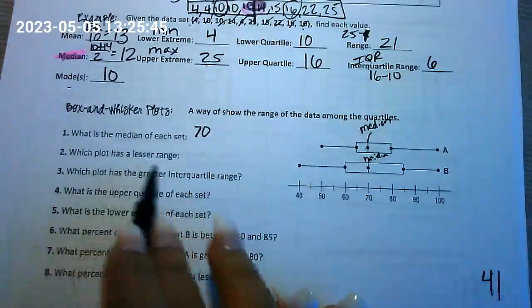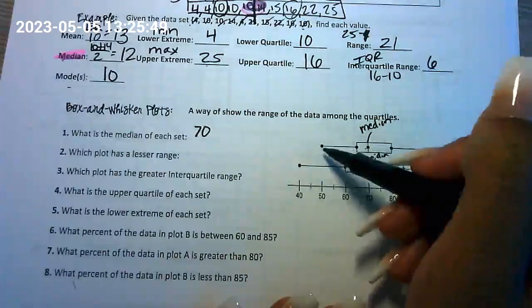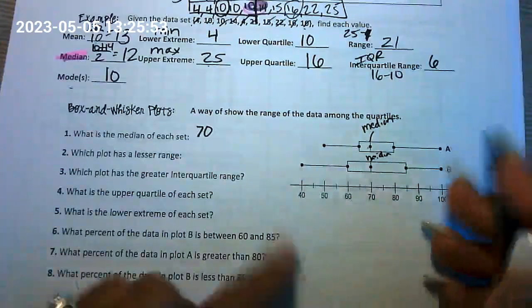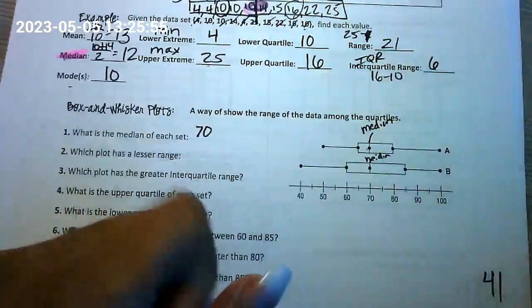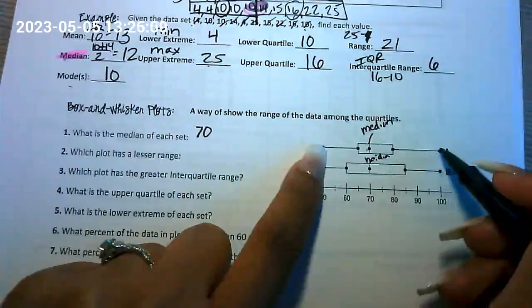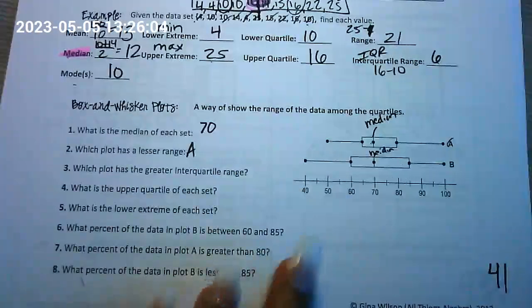Which plot has a lesser range? So let's find the range of both. It's the max number take away the smallest number. Well, you see how my arms down here for B are longer? And this one here has smaller arms. So A definitely has the lesser range.